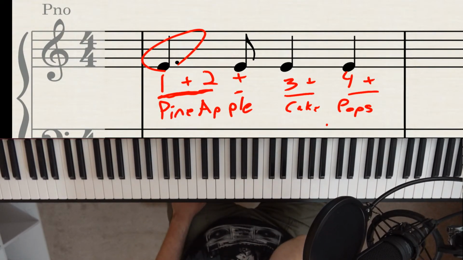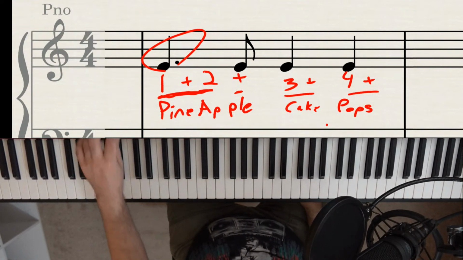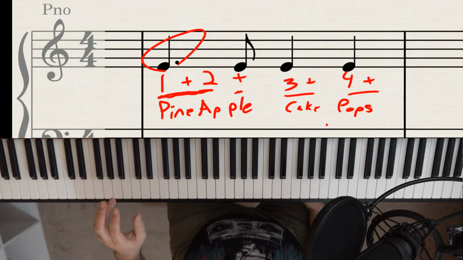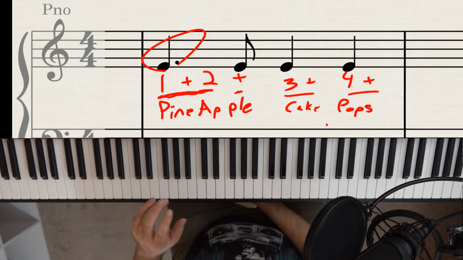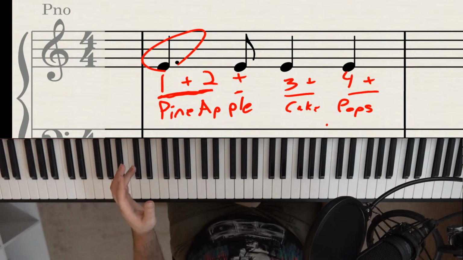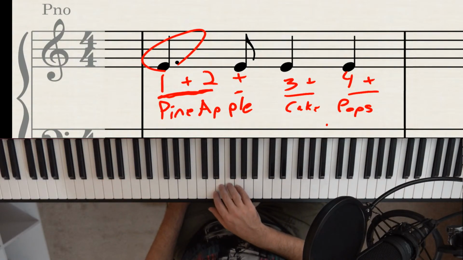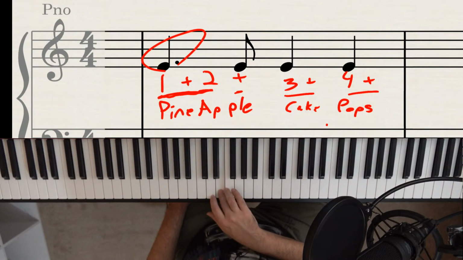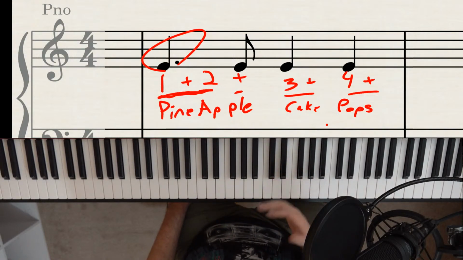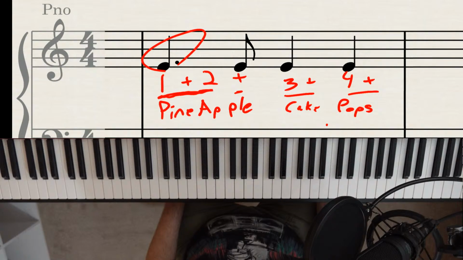The idea is to find words that have enough syllables that associate with whatever you are trying to do. So it's going to be pineapple cake pops, 1 and 2 and 3 and 4 and pineapple cake pops, just like that. So that's how you do it.